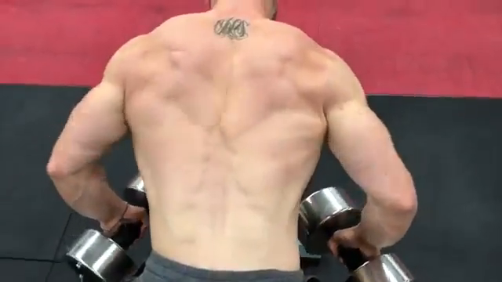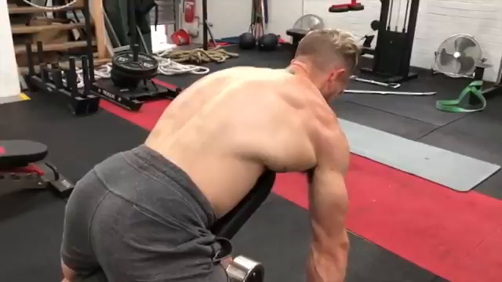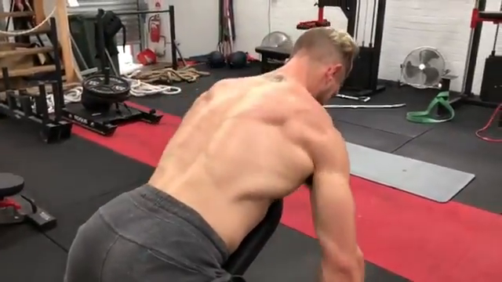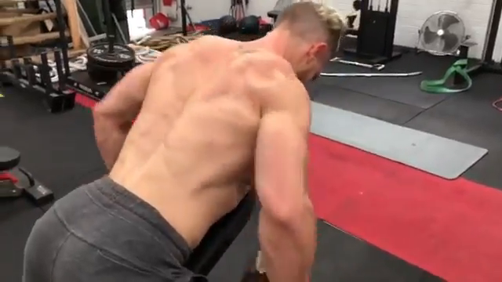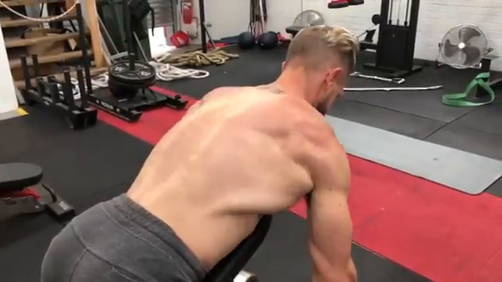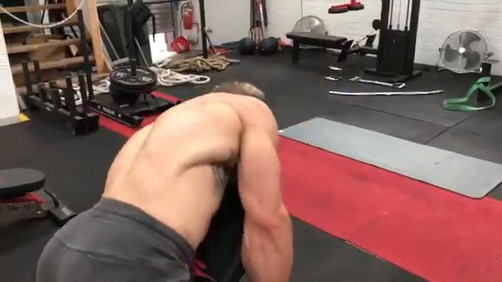The rhomboids perform a couple of things: adduction and downward rotation of the scapula. And then the traps, we've got three sections of the traps: the middle, the upper, and the lower. The middle is responsible for adduction, elevation, and upward rotation, whereas the upper portion of the traps is responsible for scapular elevation and your cervical spine extension, so this movement here. And the lower traps are responsible for scapular upward rotation, adduction and depression, and thoracic spine extension. So lots happening at the traps.